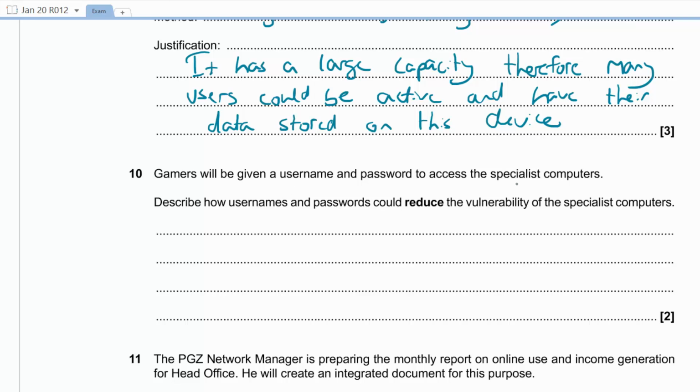And for question 10, we were told already that gamers are given a unique username and password to access these specialist computers. We must describe how having both of these can reduce the vulnerability of the specialist computers. So a vulnerability is a weakness which can be exploited by an attacker. So if there weren't any username and passwords, if there was no authentication, then anyone could just turn up and use these specialist computers. So the idea being that to use the computers, you must know the password and also I suppose the username too.